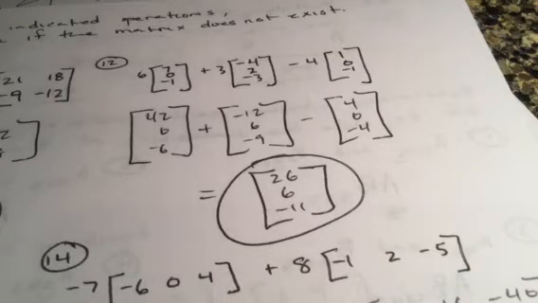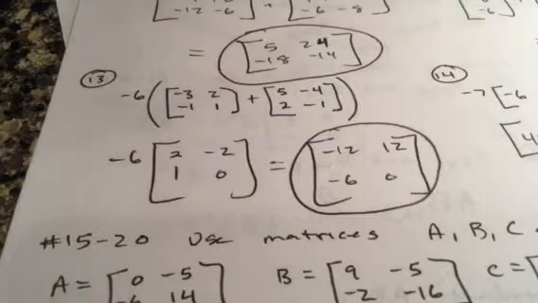Number 12, multiply everything by 6 there, 3, and then 4. You're going to subtract the last one. Be careful. Might hear Yogi in the background. Here's one we played with. Add the two matrices there in the parentheses, then multiply everything by -6.